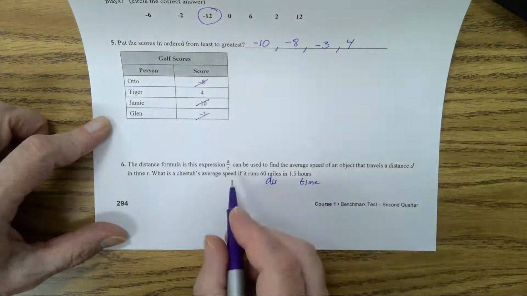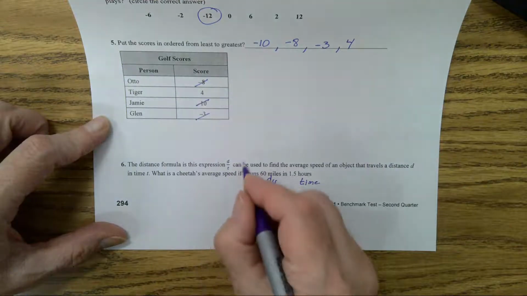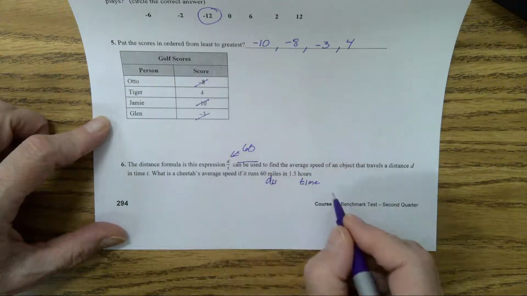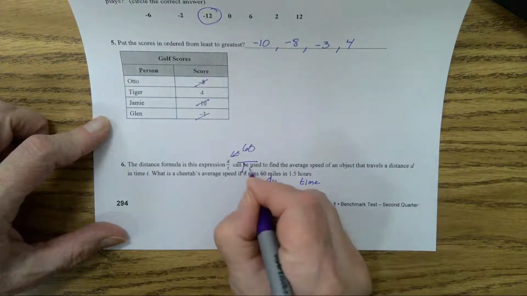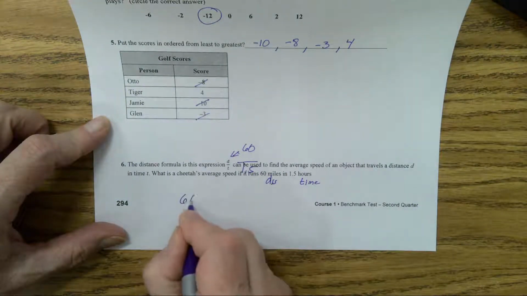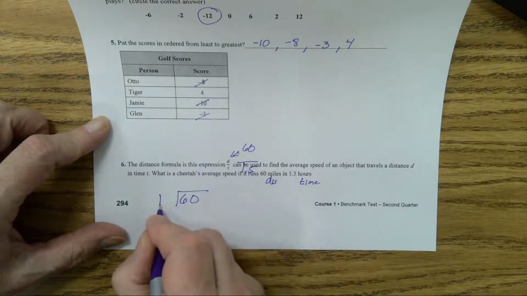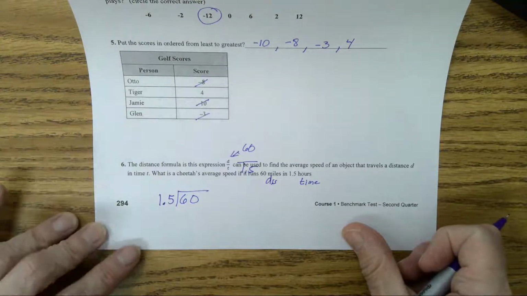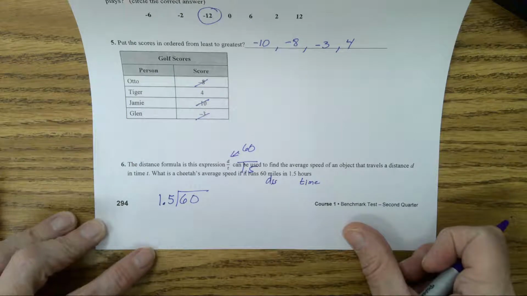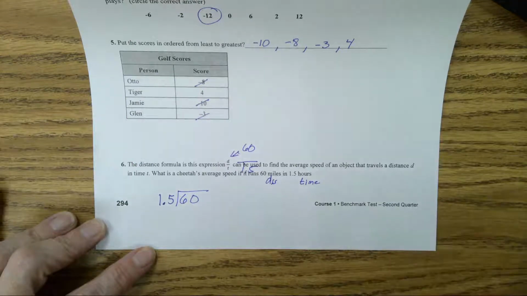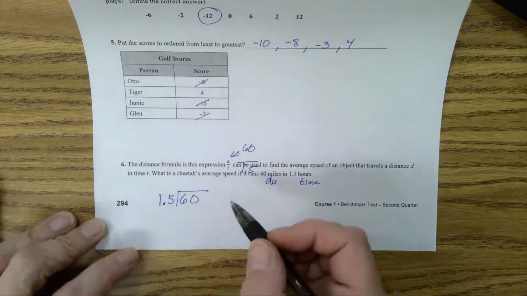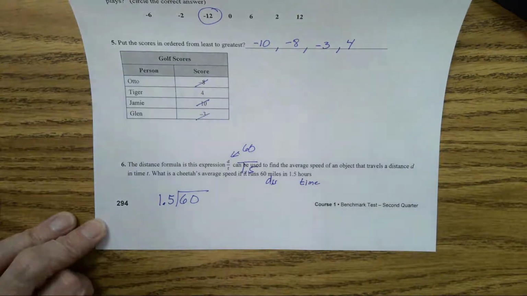So I'm going to put my distance on top, that's 60, divided by my time, which is 1.5. So what is 60 divided by 1.5? Everyone have that in a box like that? Do you see how to set it up? Write that down right now because I know a whole bunch of you don't have that. 60 divided by 1.5, okay?